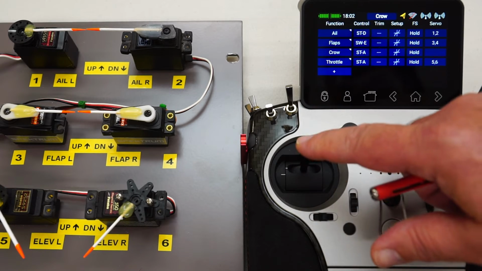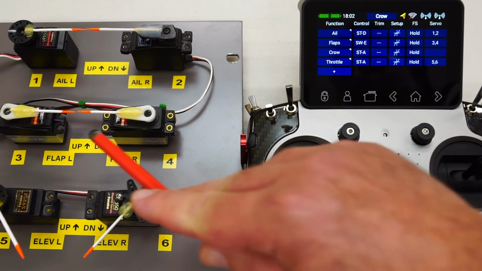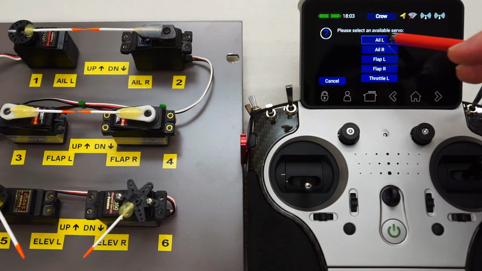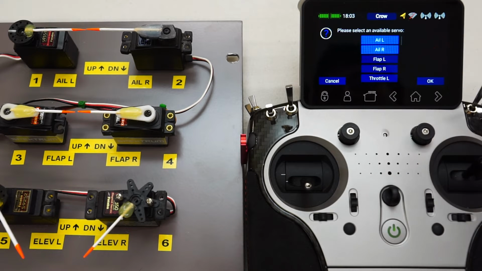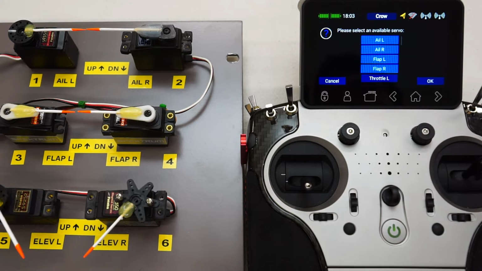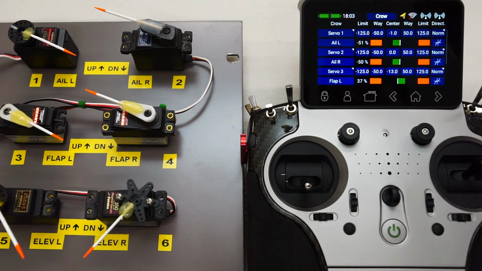We need to control 4 servos. We need to control the 2 aileron servos as well as the flap servos. So let's enter them here under the Crow function. So this is pretty simple. We select the aileron left servo, aileron right servo, the flap left servo, flap right servo, hit an OK, and you'll notice the servos will do some crazy thing now because it's using default throws, default directions.